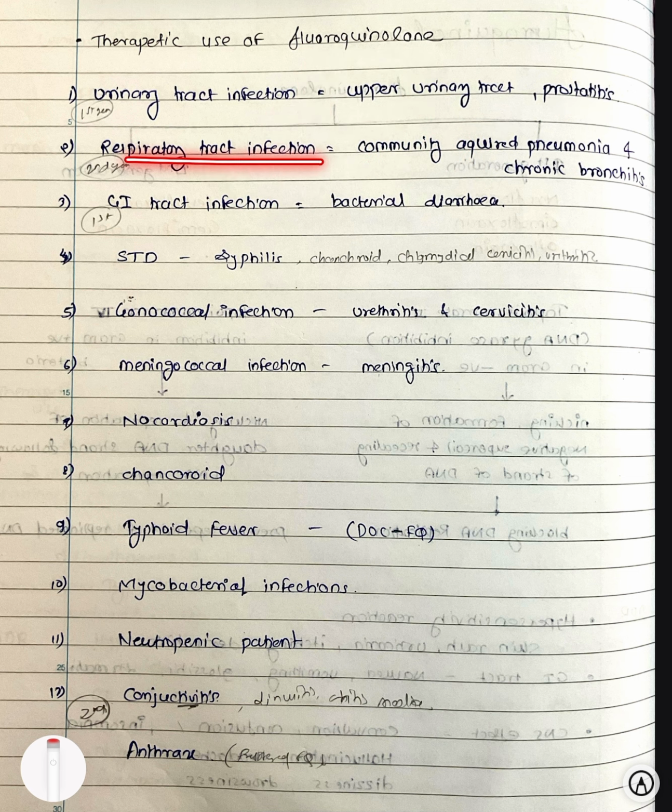Respiratory tract infection: in cotrimoxazole we have seen it is used in chronic bronchitis and acute bronchitis, but for the fluoroquinolone, respiratory tract infection includes community acquired pneumonia and chronic bronchitis. Then GI tract infection, same, bacterial diarrhea. Then the next three are new. First the group of 3, then the second group of 3. STDs include syphilis, chancroid, chlamydial cervicitis, urethritis, and others. Then gonococcal infection and meningococcal infection. These are the group of 3.